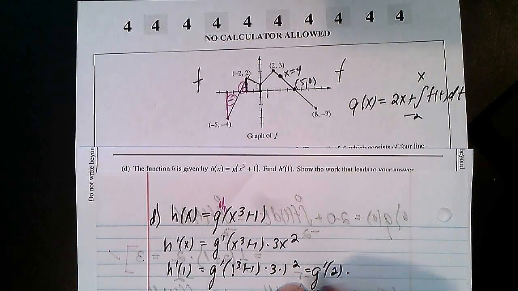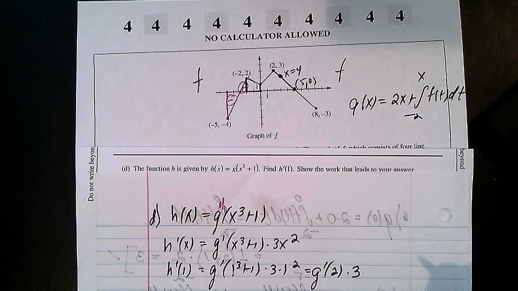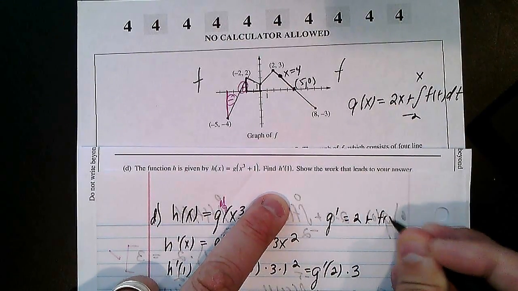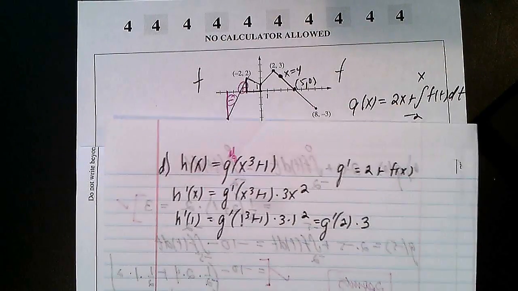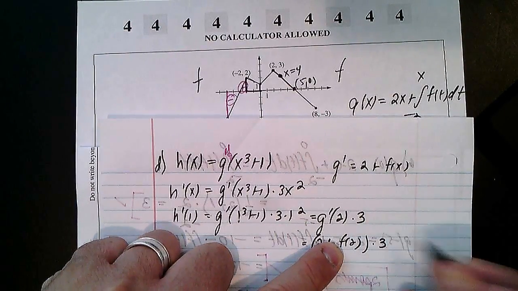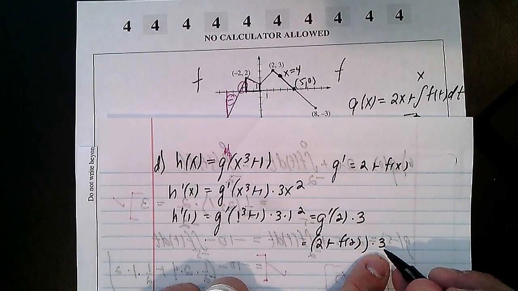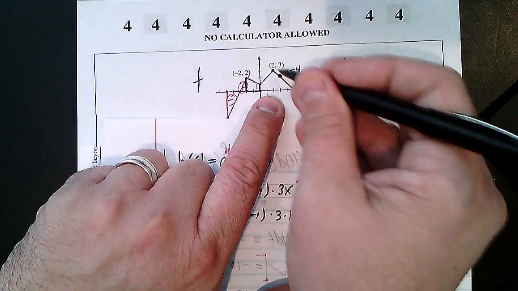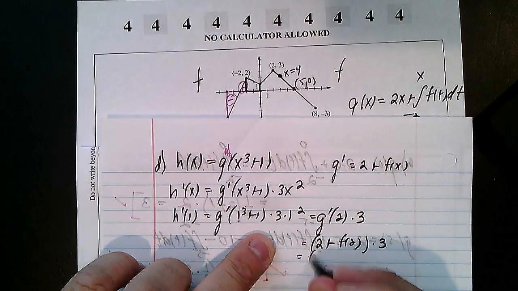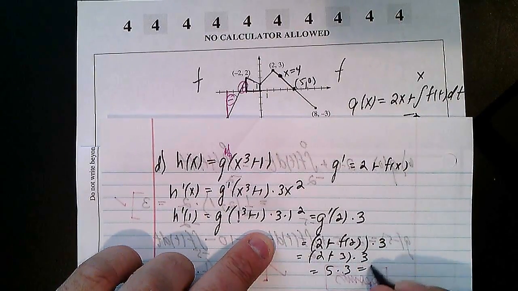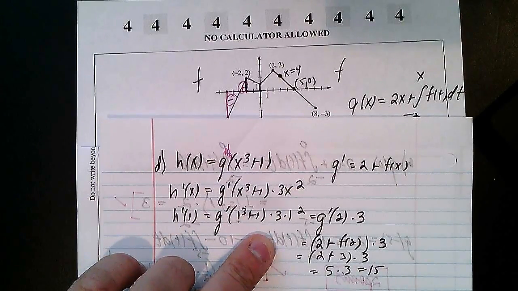This is g prime of 2 times 3. Well, what the heck is g prime of 2? Remember earlier we identified that g prime is 2 plus f of x. So g prime of 2 is the same as 2 plus f of 2, and then we multiply that by 3. To figure out the value of f of 2, we go to the graph. I see that at x equals 2, the y value is 3. And so we've got 2 plus 3 times 3. That's 5 times 3, which should be 15.